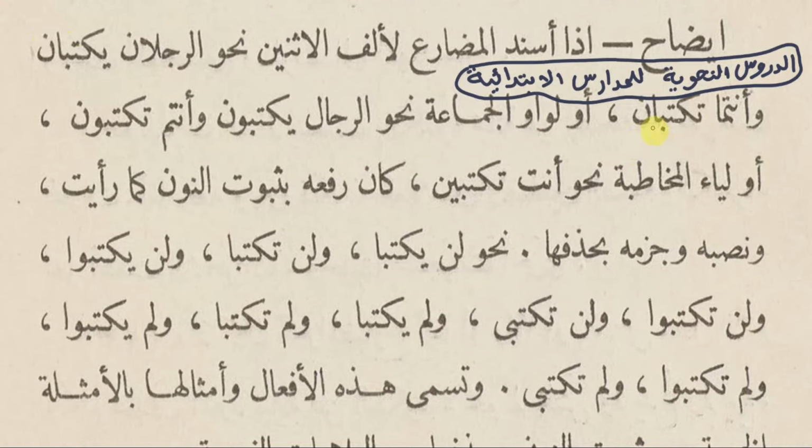وأنتما تكتبان, you both write. You notice this n. Or the waw used for the masculine plural: يكتبون. This waw here is a pronoun with the verb. With the noun, it's just a mark for the state of that noun. With a present tense verb, it's the subject pronoun. So يكتبون, they write.